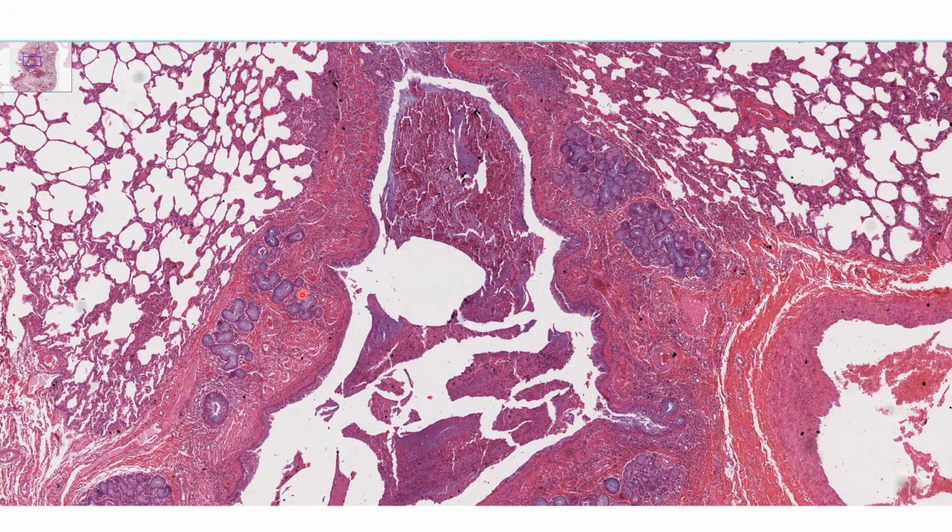This is a feature of bronchial asthma. When you see smooth muscle hyperplasia, the cells become a lot more than usual, and most prominently, the mucus here must come from somewhere. So there are mucus glands. The mucus glands become hyperplastic, or the number has increased as well.